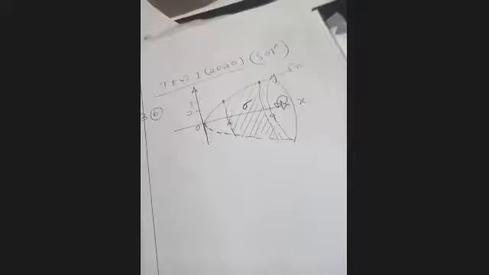Which case are we going to use? Case 1. Okay, of course, we are going to use case 1.